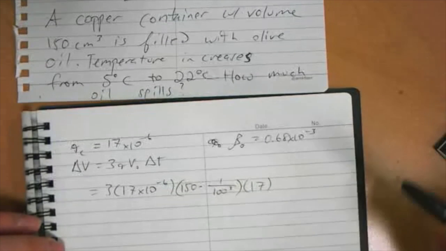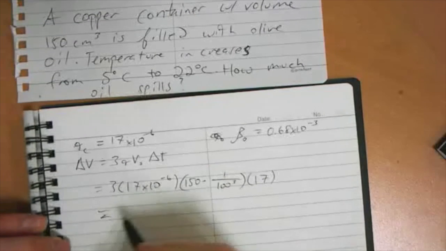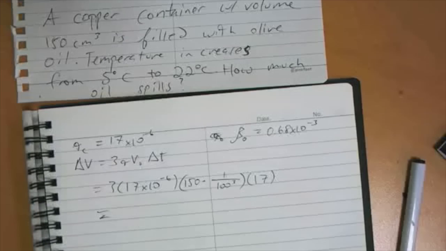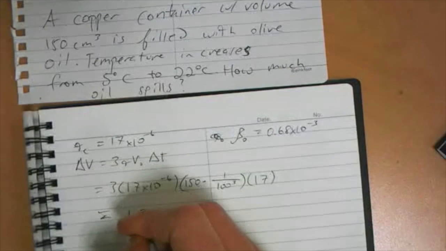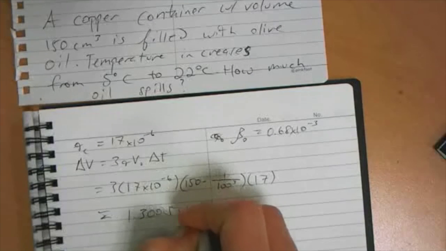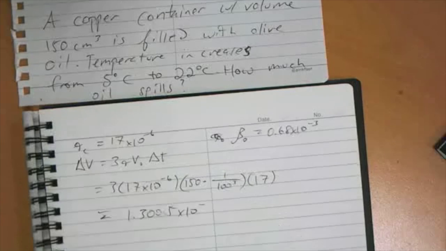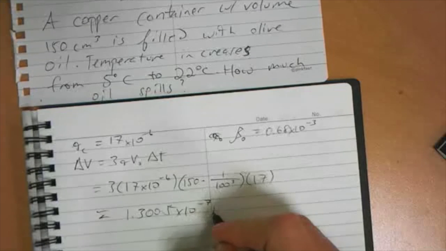So our change in volume for our copper is 1.3005 times 10 to the minus 7 meters cubed.